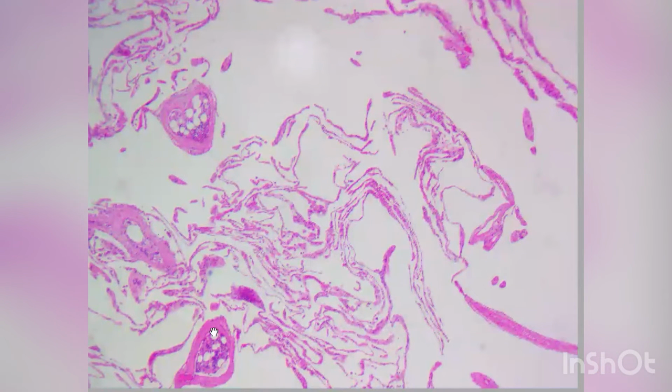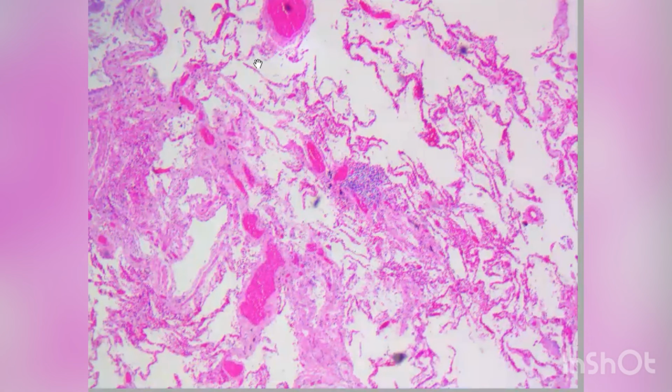Again here in these two blood vessels, we can see bone marrow embolism. And again, all the alveoli here are showing the same findings as we mentioned. Here we can see also some foci of peribronchial lymphocytic infiltration, which is consistent with respiratory bronchiolitis that is secondary to smoking.